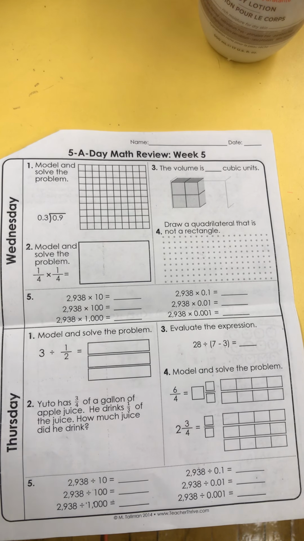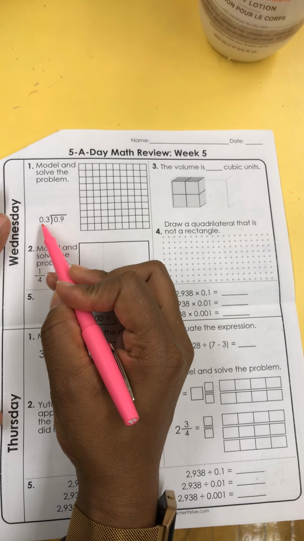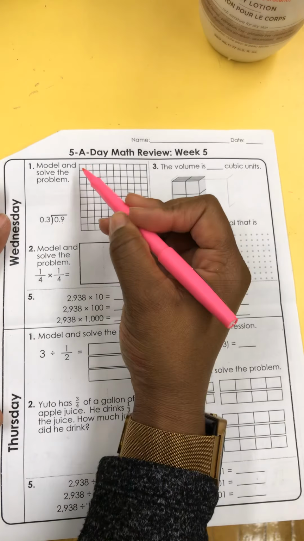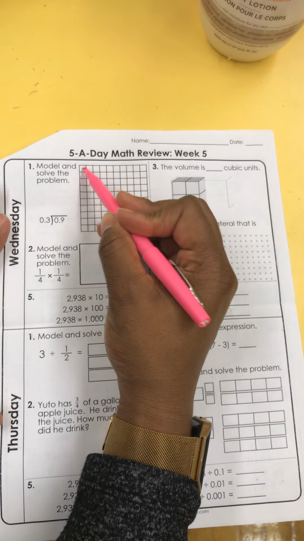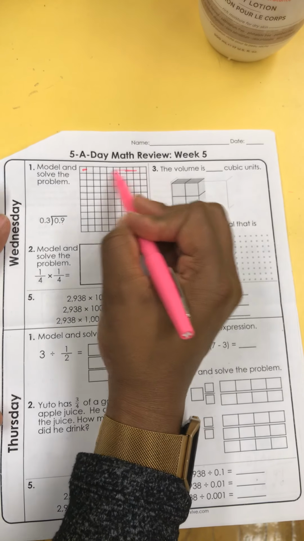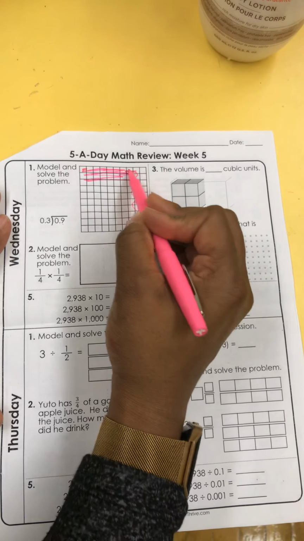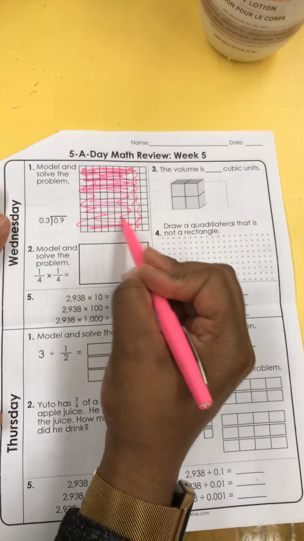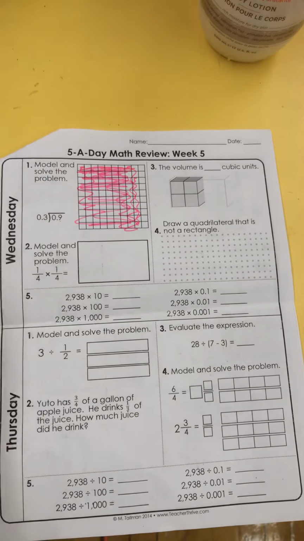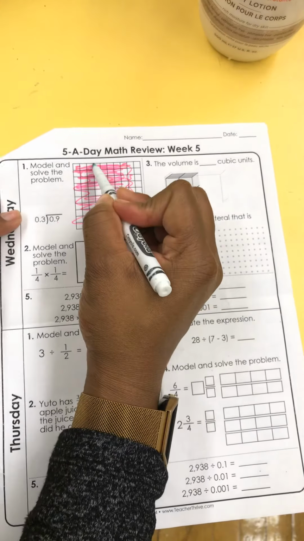Hi, good people. This is Wednesday, and we are dividing 9/10 by 3/10. So we are going to first model the start, which is 9/10, also known as the dividend. So we want all of this, but this last row, since this is a 10 by 10 hundredth grid. All right, so we modeled that, and then we are dividing it into groups of 3/10.